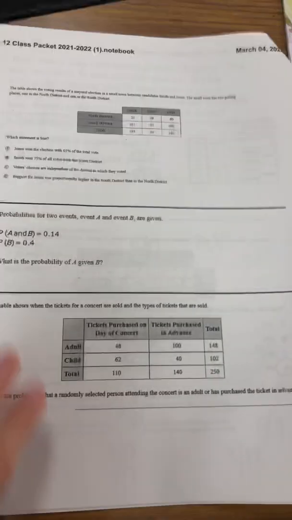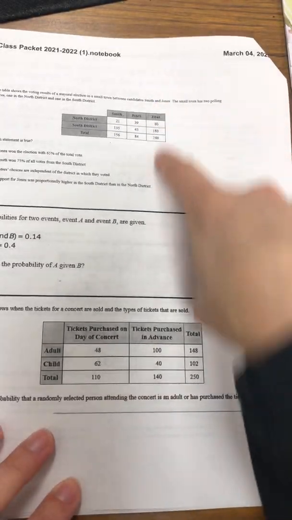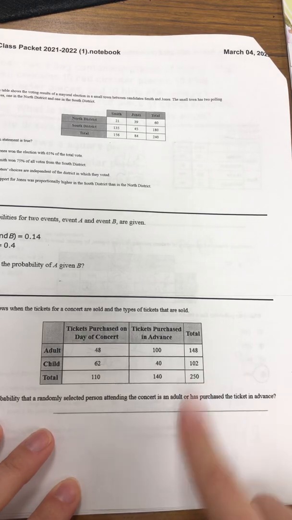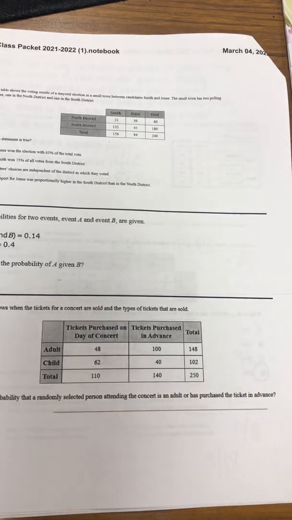Okay, so do page 6, have me check it for points as your exit ticket, and then you'll be done for today.